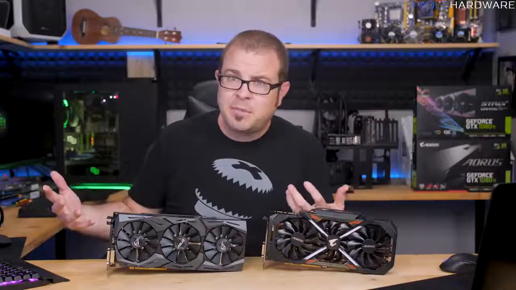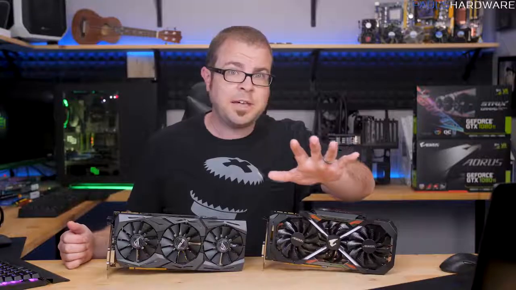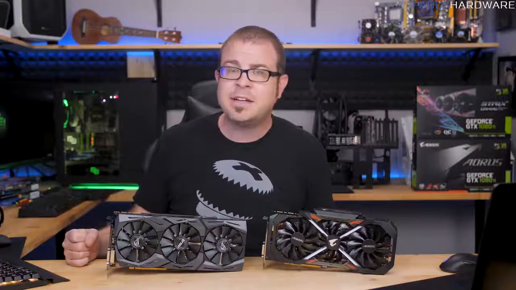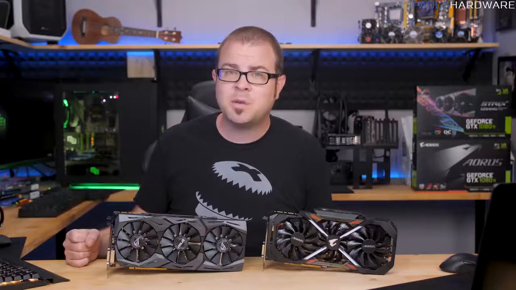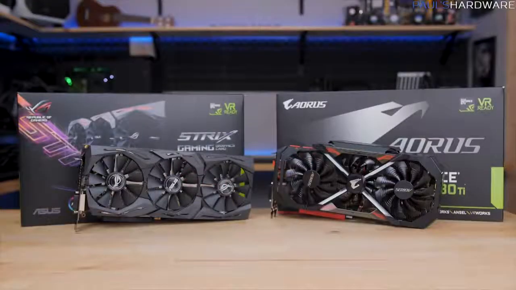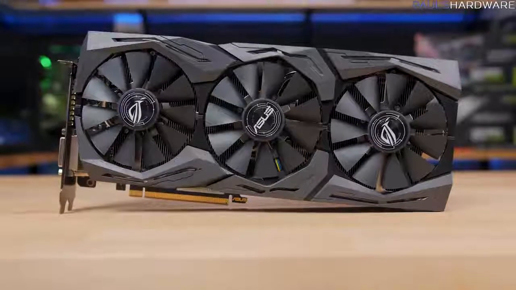Now, aesthetics might mean nothing to you if your case doesn't have a side panel window, and that's okay. You can just ignore this category. But for many PC builders out there, it does make a difference, especially if you want RGB LEDs. The design work we have is a bit subjective, of course. Some people might like one more than the other, but overall, I like the Strix card just a little bit better when it comes to looks.